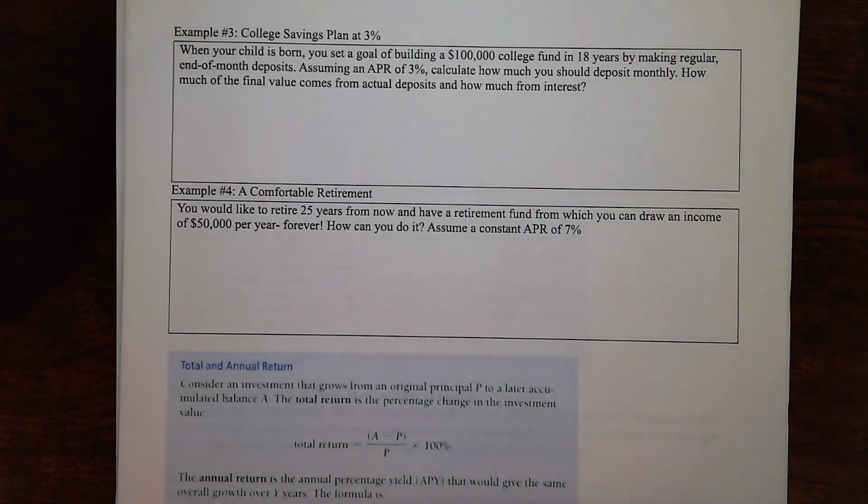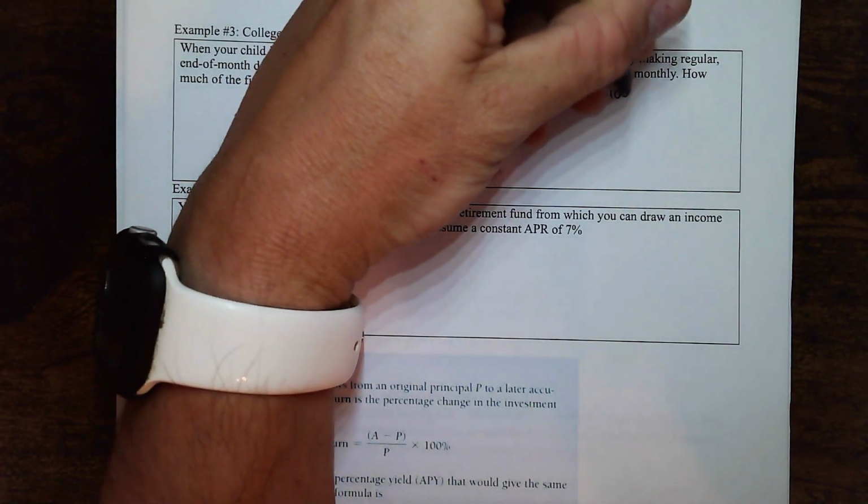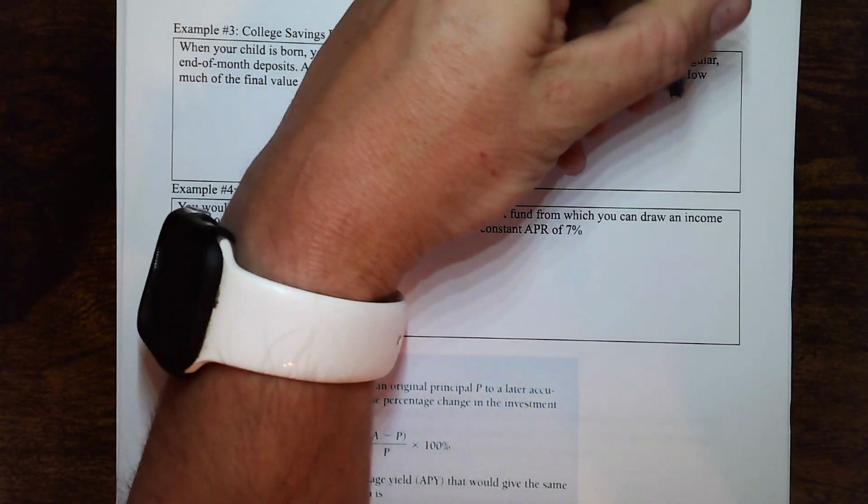When your child is born, you set a goal of building a $100,000 college fund in 18 years by making regular end-of-month deposits. Assuming an APR of 3%, calculate how much you should deposit monthly. How much of this final value comes from actual deposits and how much from interest? Okay, so this time they gave you the A, and we're going to have to find the payment.